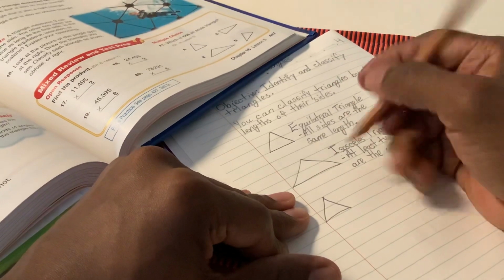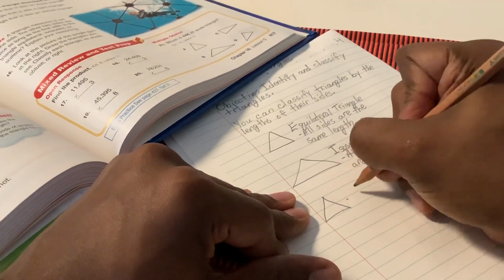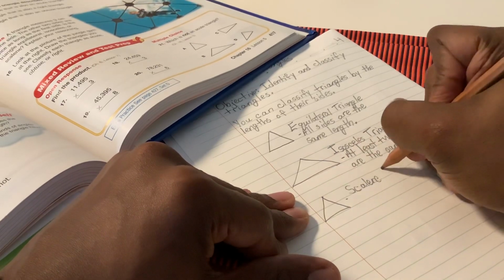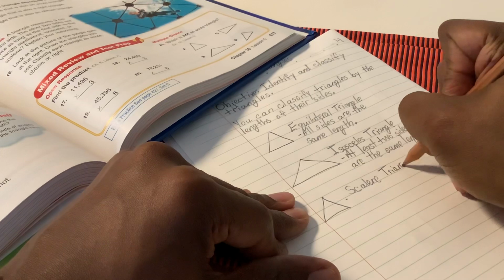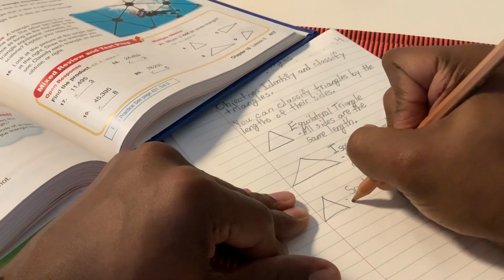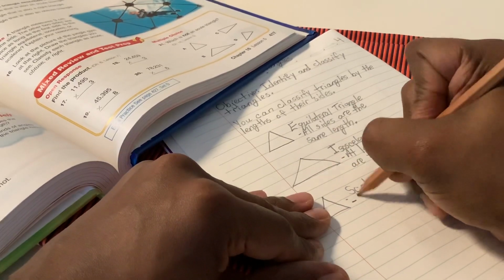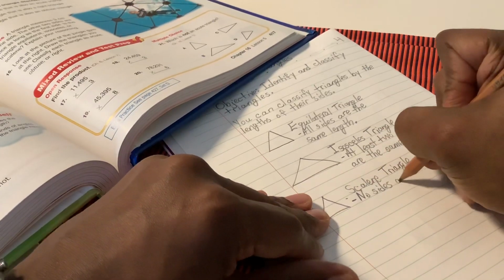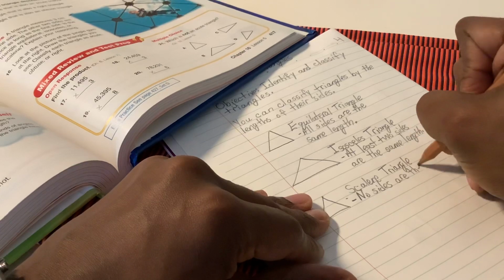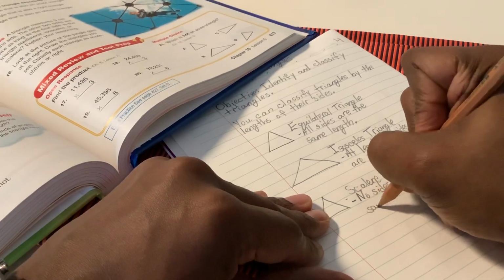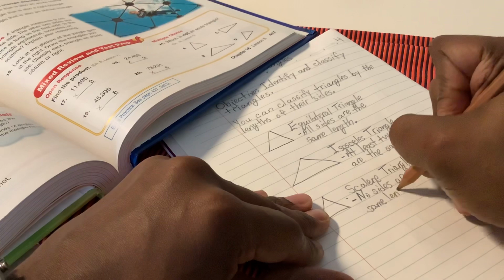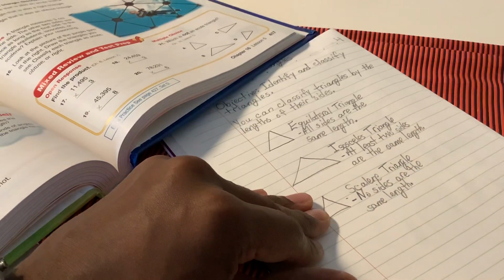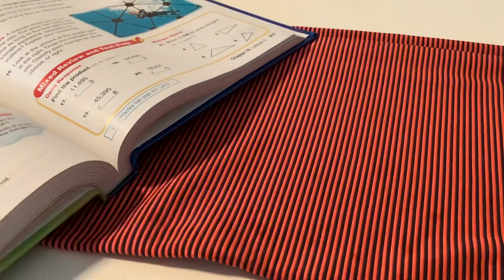Okay, those are totally not the same. Scalene triangle, and that is no sides are the same length. Okay. All right, so now take that away.